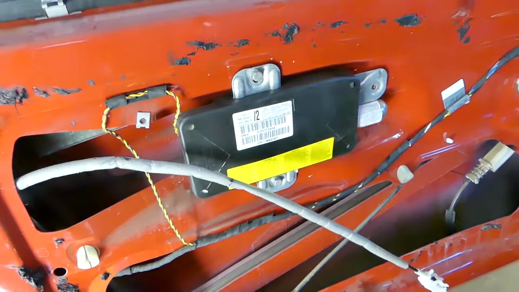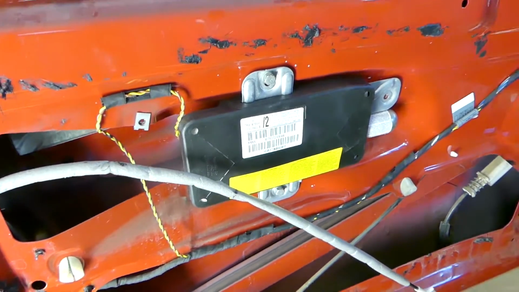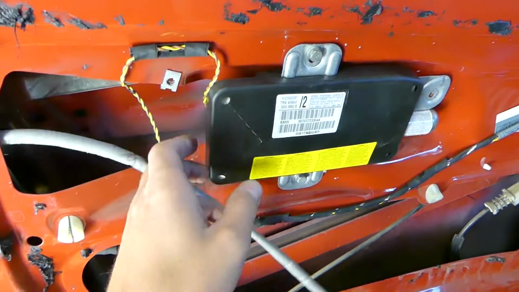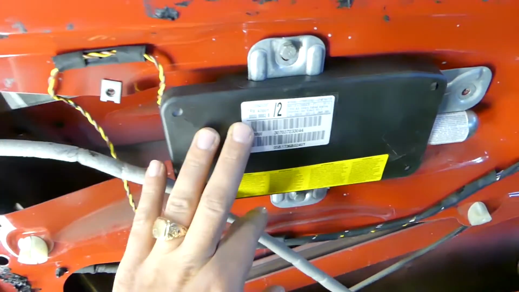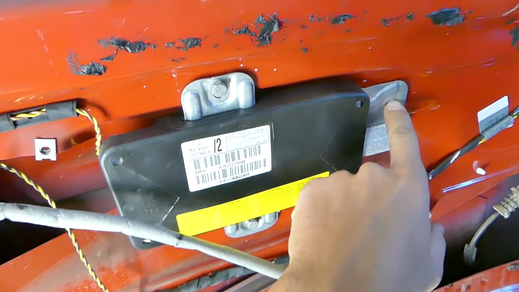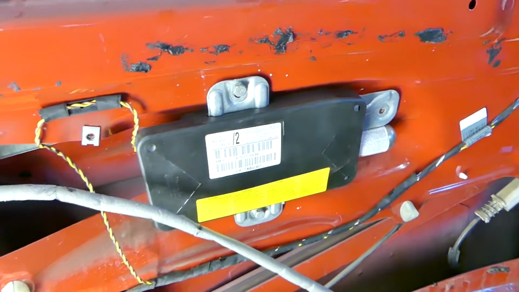So that code, as you know, with the diagnostic tool, we found out it's side airbag. Now most of the times the airbag will be fine, guys. You can see we're actually missing one bolt right here. You're supposed to have 3 bolts.